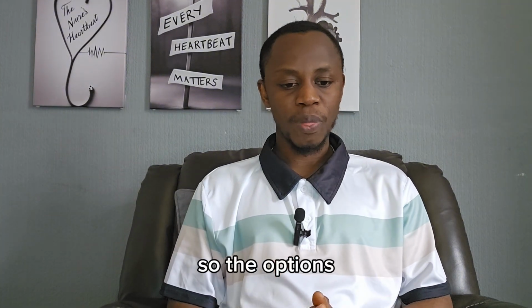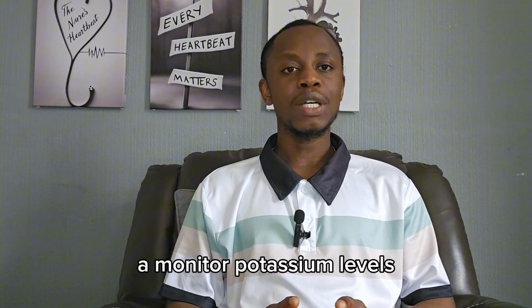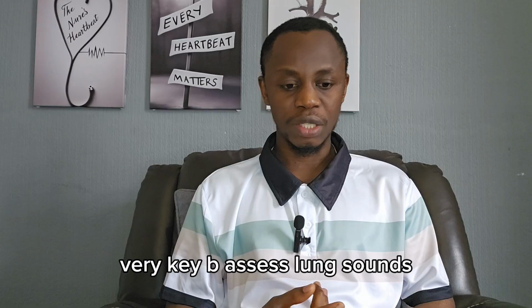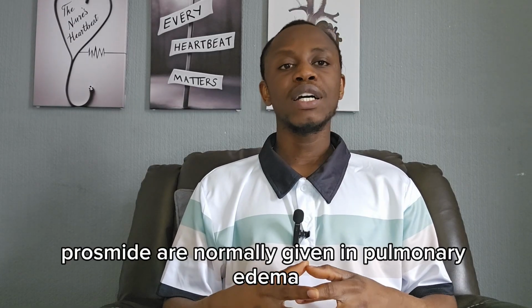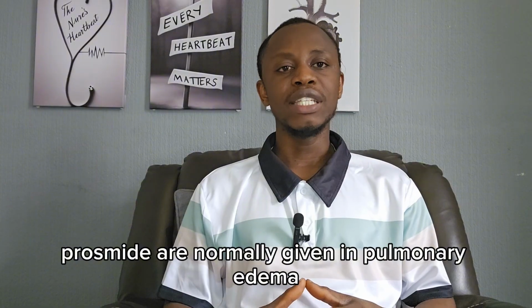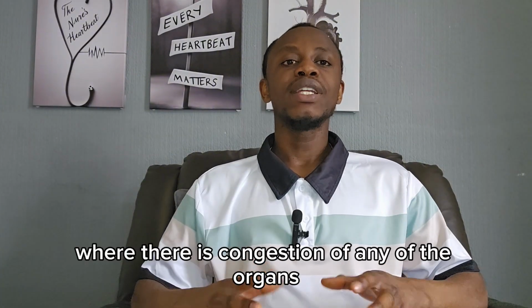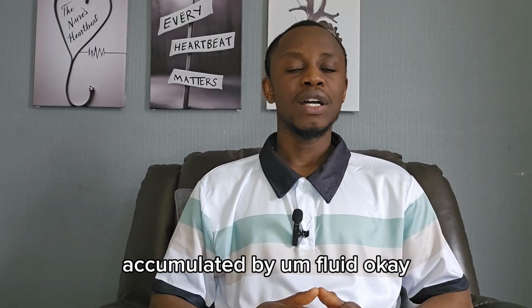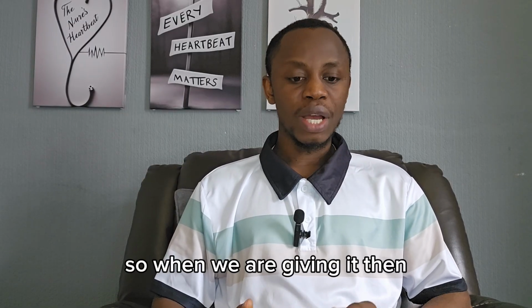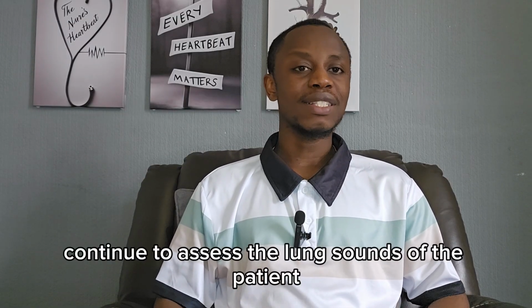So the options: A, monitor potassium levels, very key. B, assess lung sounds. Furosemide is normally given in pulmonary edema, pleural effusion, where there is congestion of any of the organs accumulated by fluid. Okay, so when we are giving it, then we will continue to assess the lung sounds of the patient.